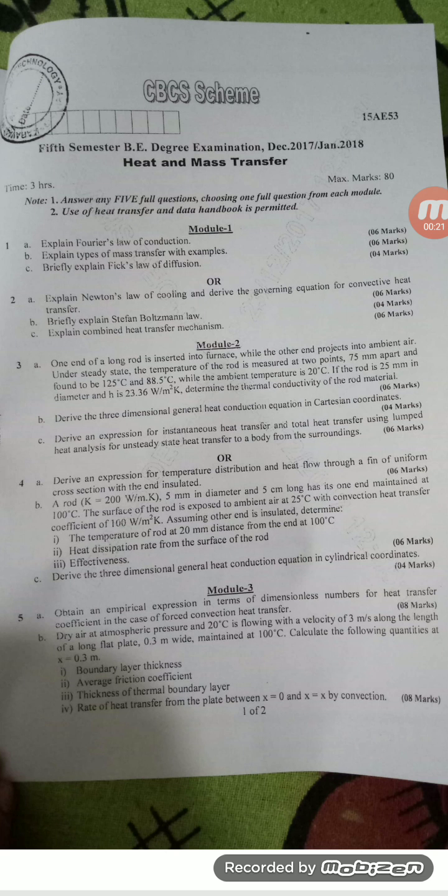In the first module, we need to learn Fourier's law of conduction, and explain the types of mass transfer with examples, and explain briefly Fick's law of diffusion. And in the second unit of the first module, they will ask: explain Newton's law of cooling and derive the governing equation for convective heat transfer. And briefly explain Stefan-Boltzmann's law and explain the combined heat transfer mechanism.